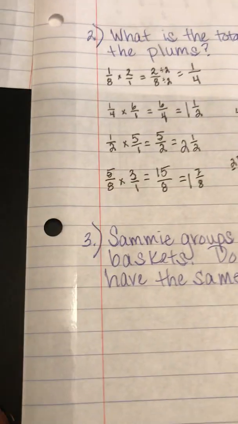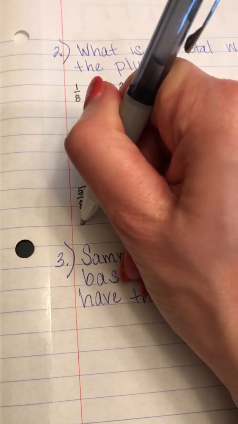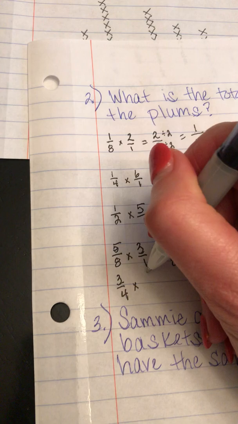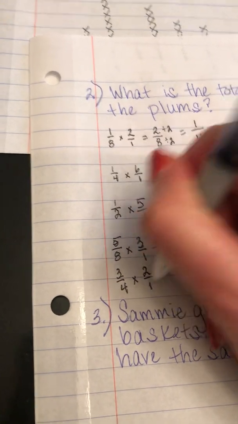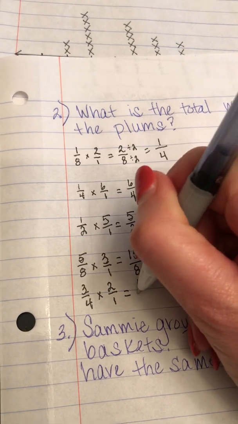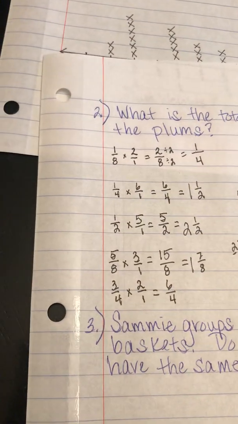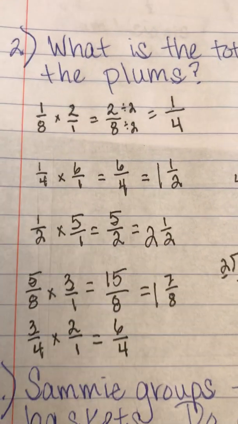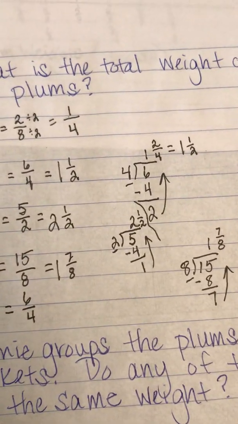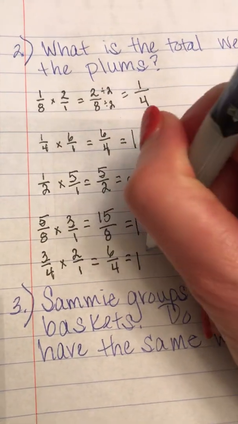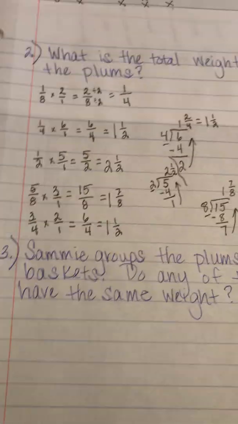3/4 is our last one here. And there were 2 of them. So we're going to multiply by 2. And we're going to put it over 1 so we can multiply here. On top we're going to have a 6. And on bottom we're going to have a 4. Now if you look up here, we already did that one, right? We divided it right there. So it's going to be 1 and 1/2. Why do it twice if you don't have to?